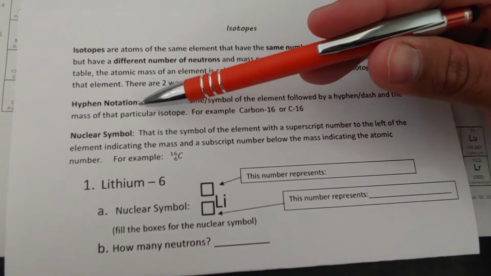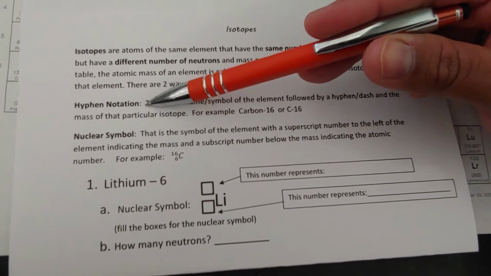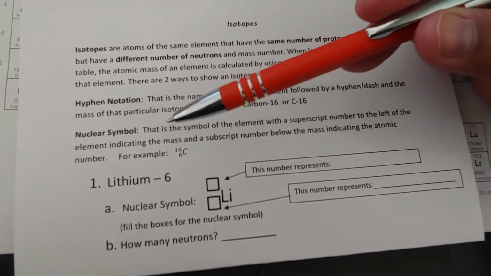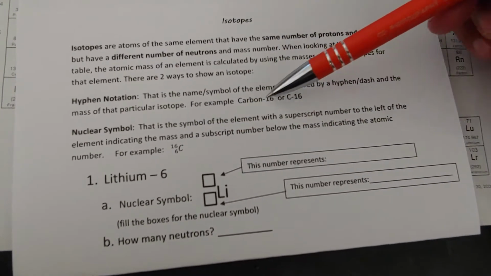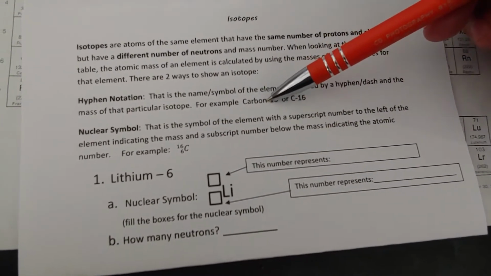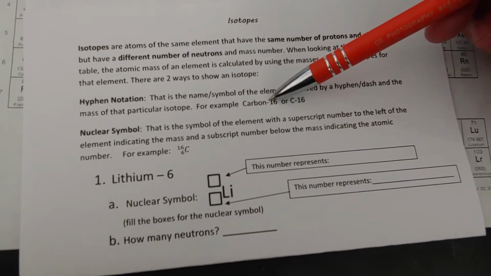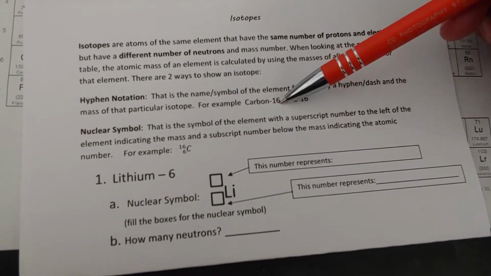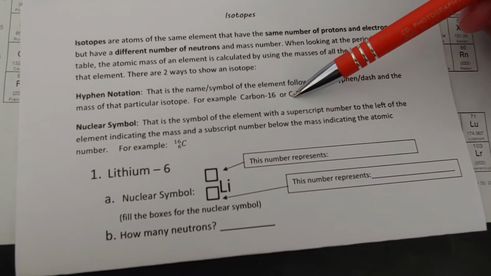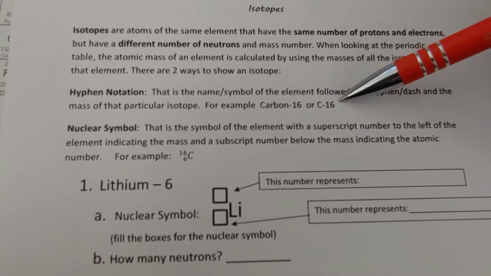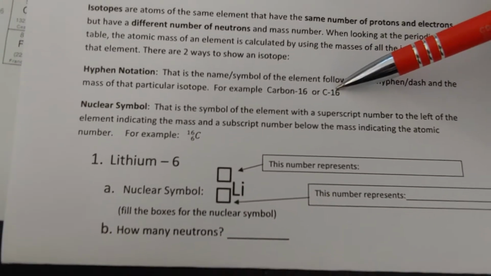Okay, there are two ways of writing an isotope. You can write it in hyphen notation, or you can write it as a nuclear symbol. In hyphen notation, you write the name of the element followed by a hyphen and then the mass. You can also write the symbol of the element, a hyphen, followed by the mass.